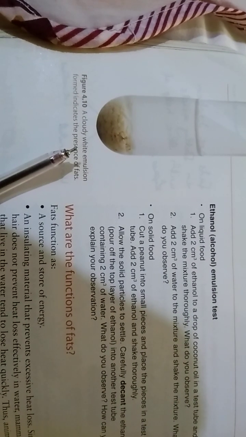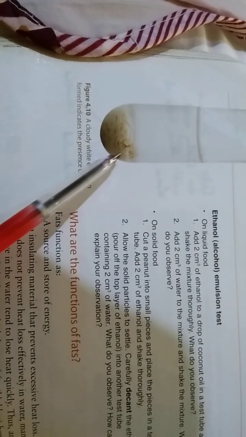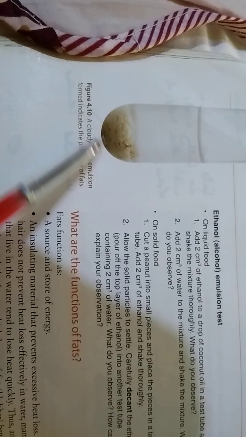A cloudy white emulsion indicates the presence of fats.